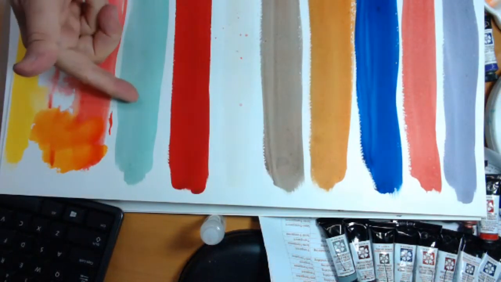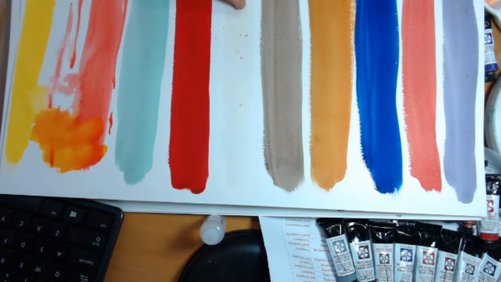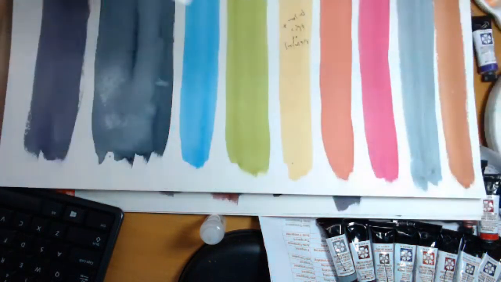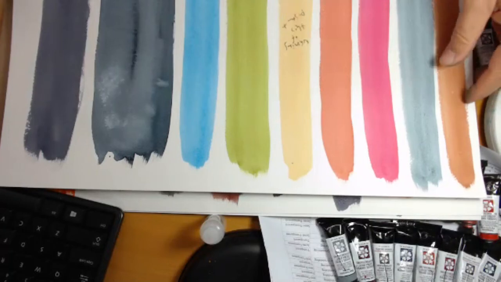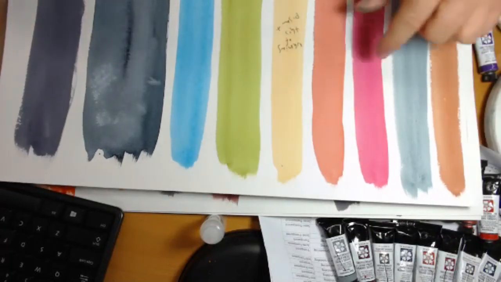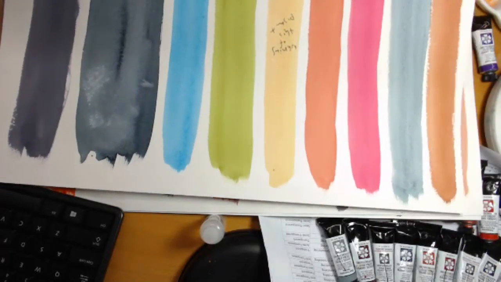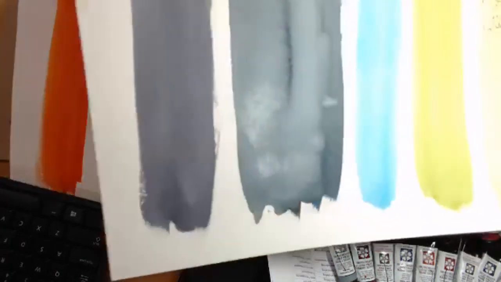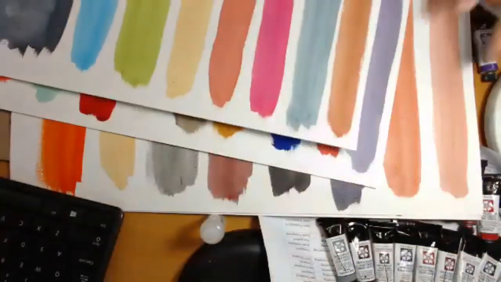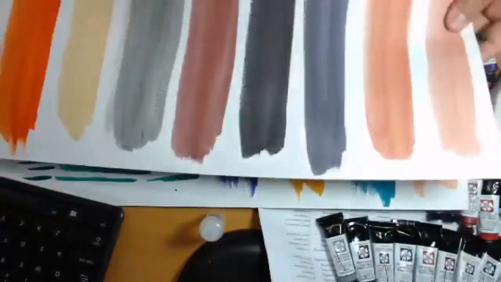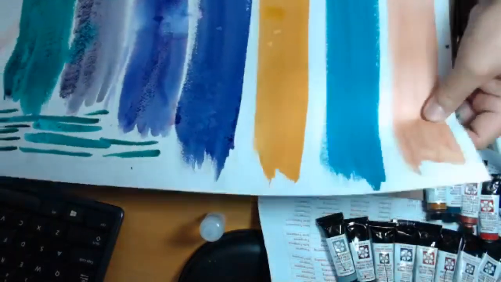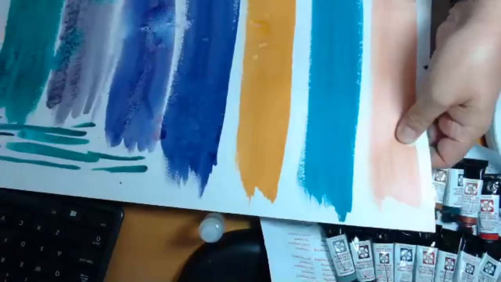This was our duochrome right here. This was our other duochrome. I will find out the answer for the naming of this particular pigment, the burgundy. So quite a few colors in quite a few ways.